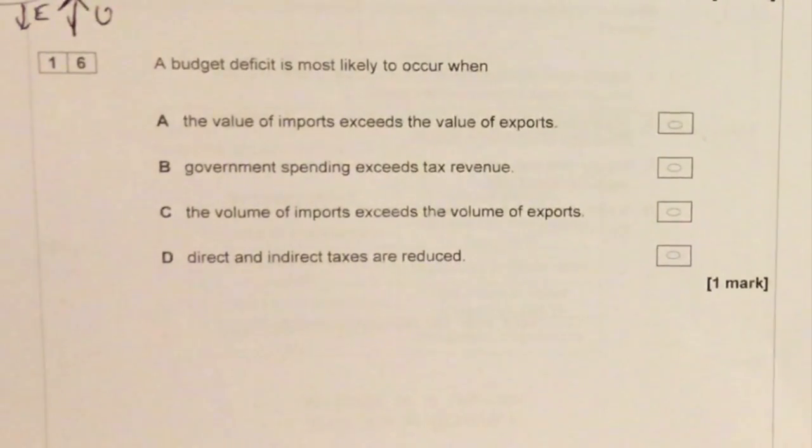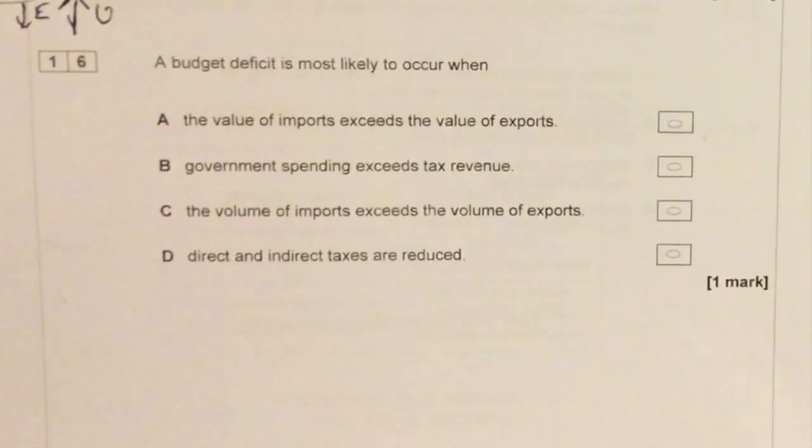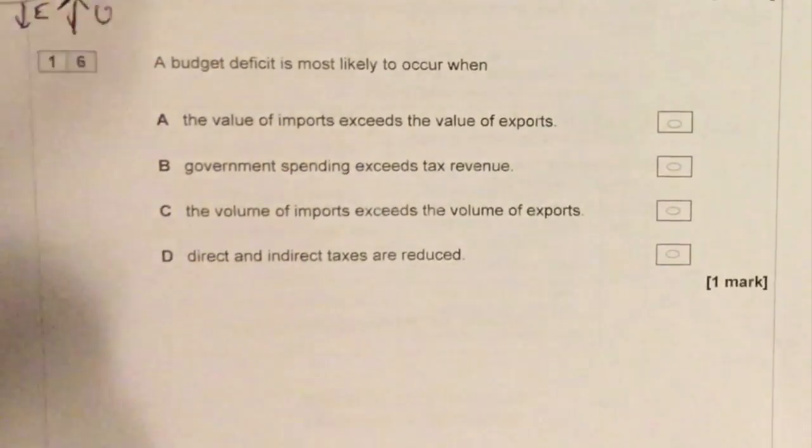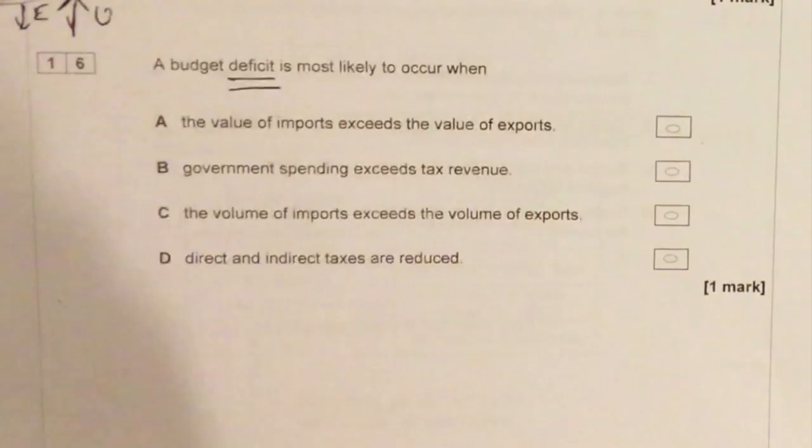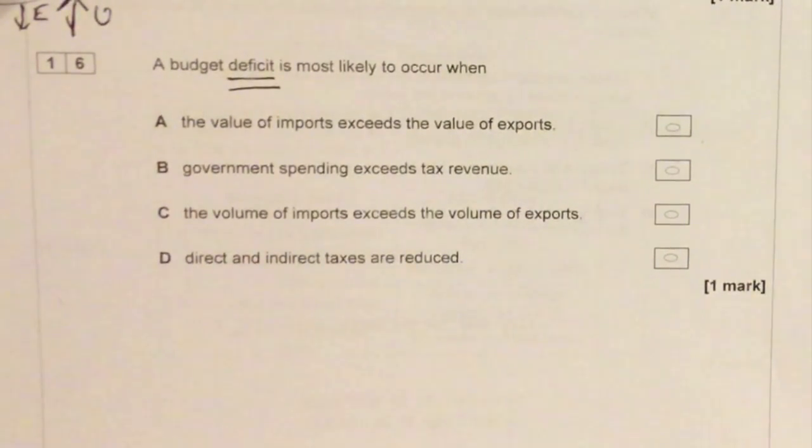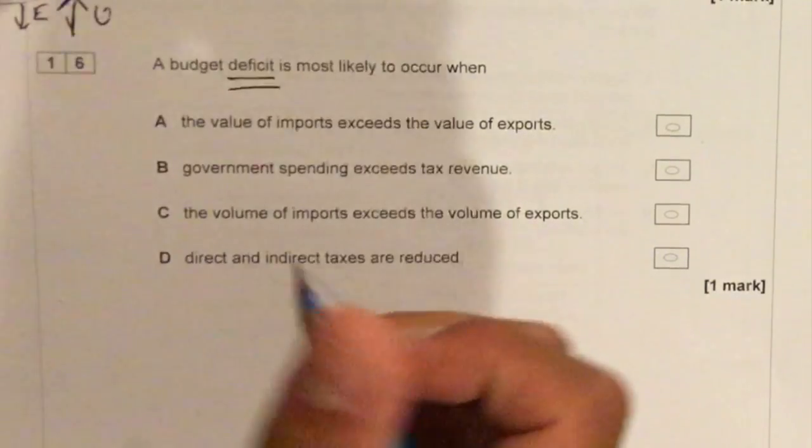Okay, number 16. Quickly go through this before my battery runs out. So, budget deficit. Do not get confused with a trade deficit. A budget deficit is most likely to occur when... So what is a budget deficit?